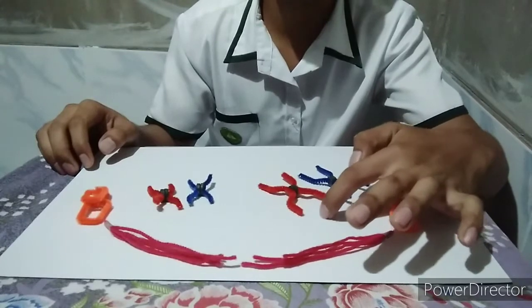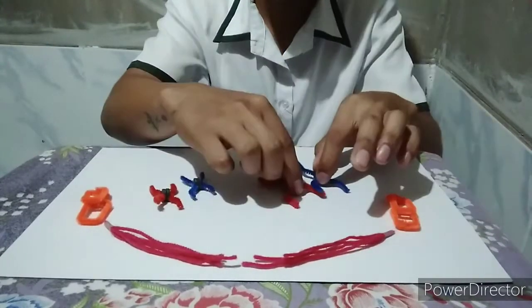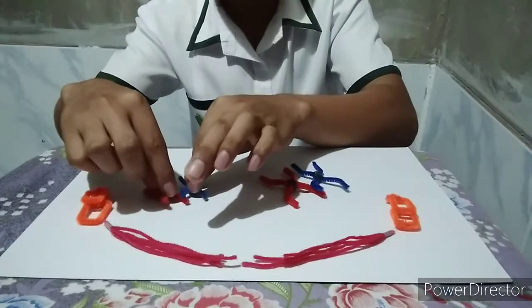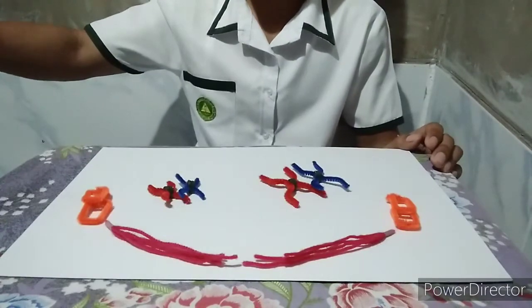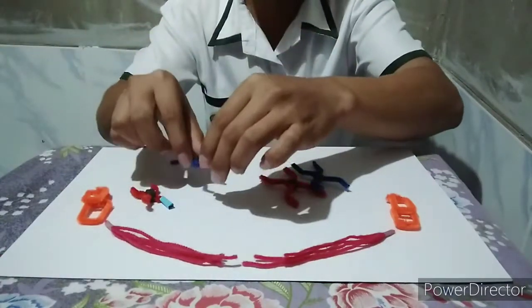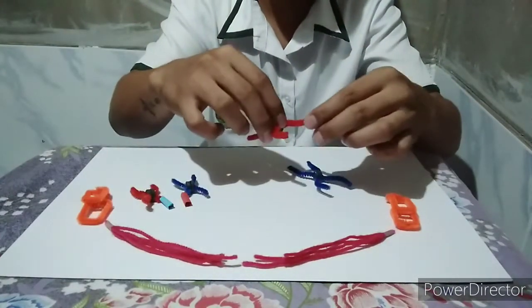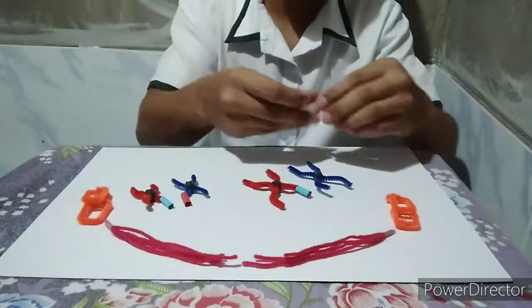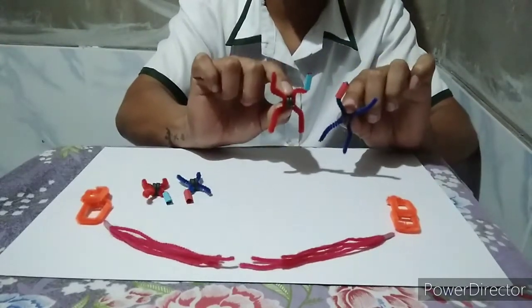Tetrad. Sister chromatids. Crossing over between non-sister chromatids. Chromatids after exchange.